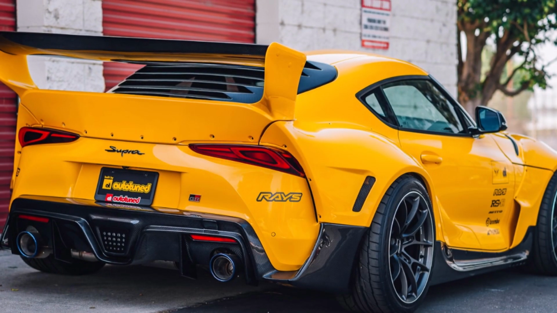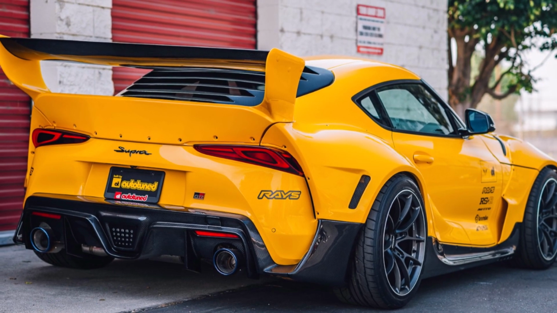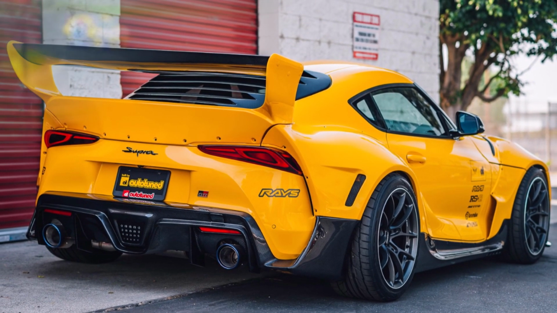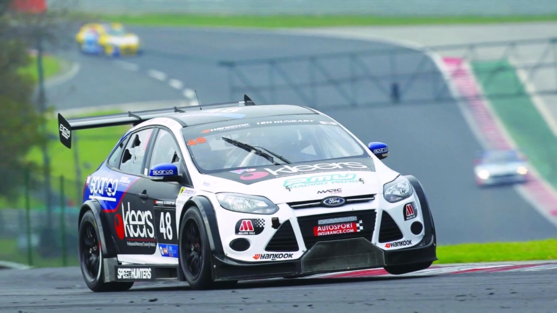Today I would like to have a look at wide body kits. There's no doubt that wide body kits can look great, but how do they actually change the car's characteristics and why are they used in motorsport?